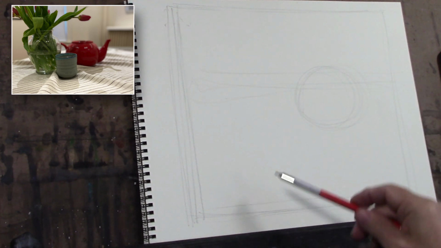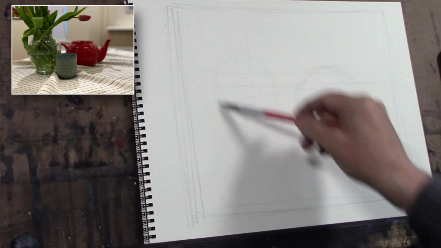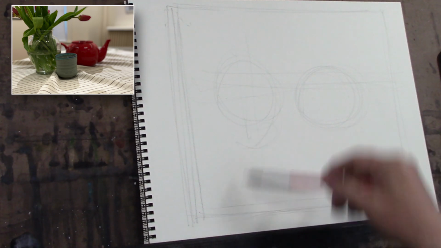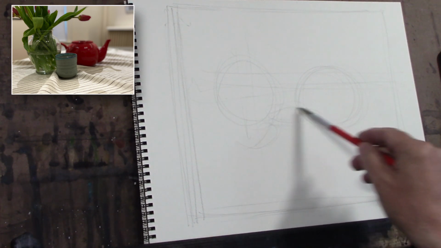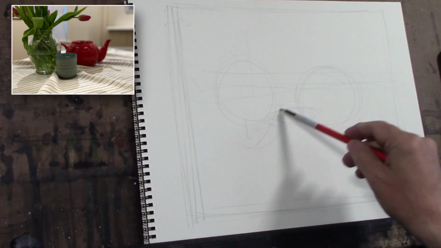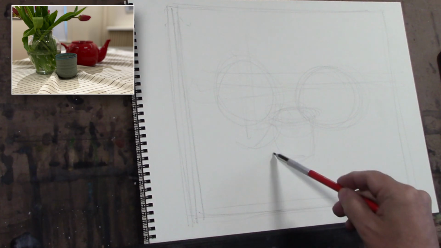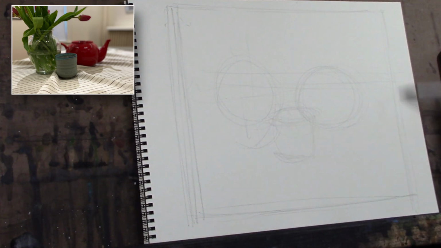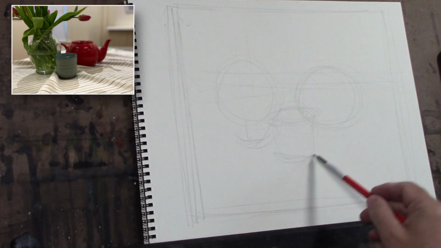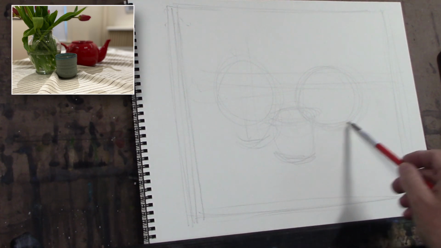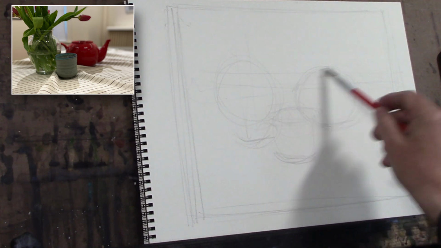Simple shapes first. Slightly off center. Looking for the bottom of my objects. Each one is a little different position. The top as well.